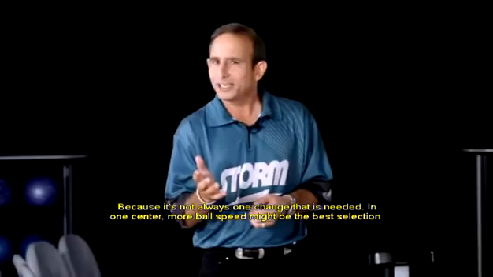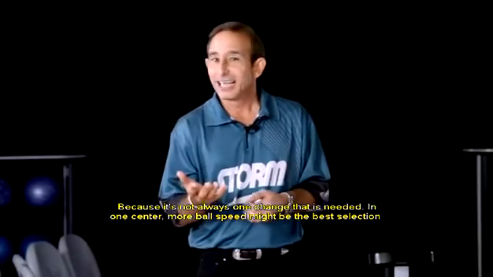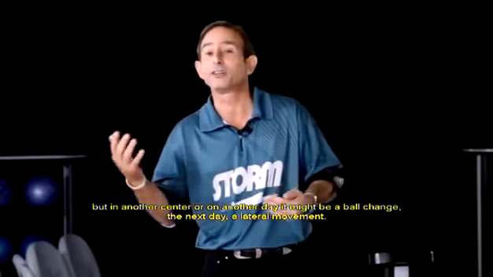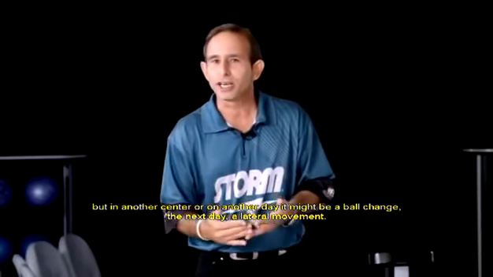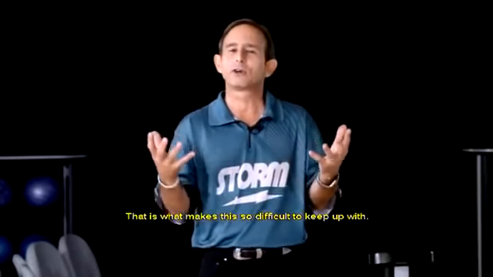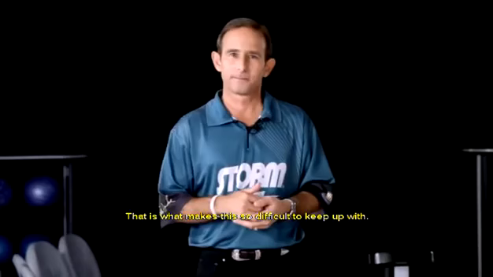Because it's not always one change that's needed. In one center, more ball speed might be the best selection, but in another center or another day, a ball change. The next day, a lateral movement. That is what makes this so difficult to keep up with.